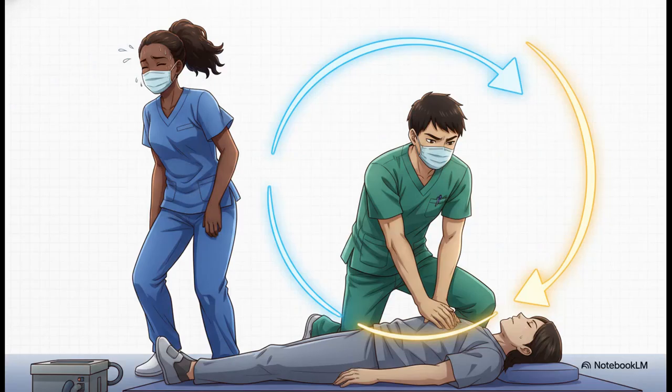And wrapping this up, the source material explicitly commands us to change the position of every rescuer after 5 cycles, or roughly 2 minutes. Look, high-quality chest compressions are absolutely exhausting. Your physical fatigue will quietly degrade the depth and the rate of your compressions without you even realizing it, and that directly reduces the patient's chances of survival. Swapping out every 2 minutes ensures that the patient is always receiving maximum effort.